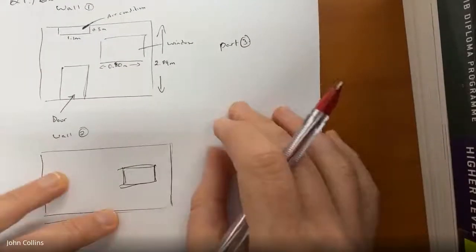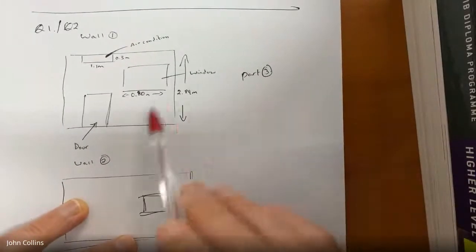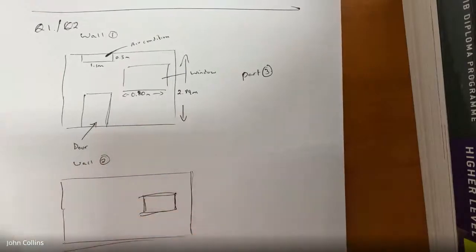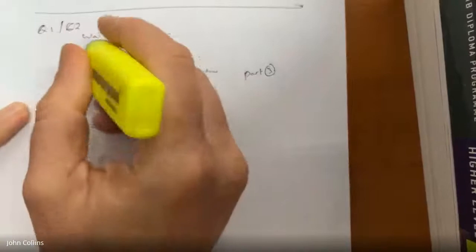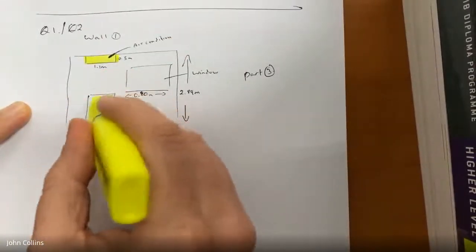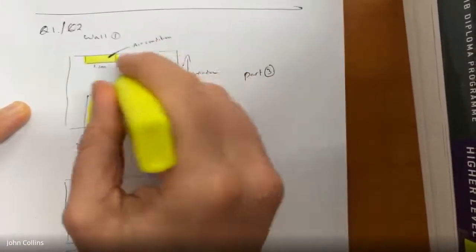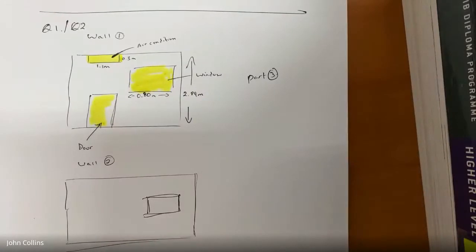Part 3. What I would recommend for part 3 to find the surface area, so the bits that need to be painted: I don't need to paint the bits I've highlighted here in yellow. These don't need to be painted because that's a door and a window. We don't paint windows over.